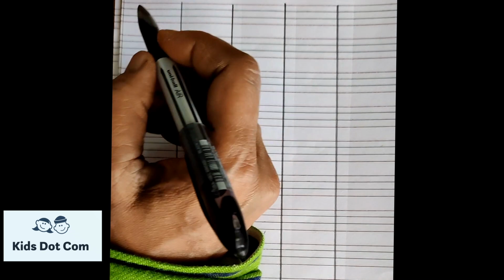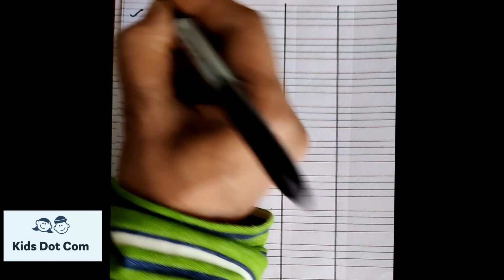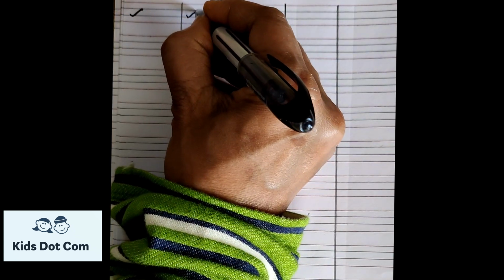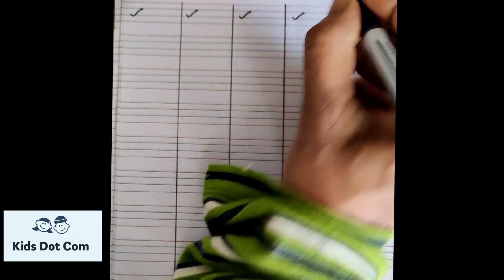Okay, same manner, start from here. Third line, this sign. It's very mandatory for cursive writing. First you learn this sign. So here I am writing M.